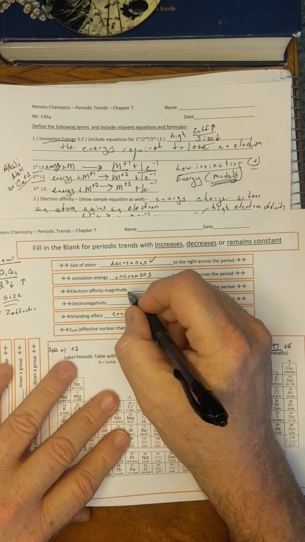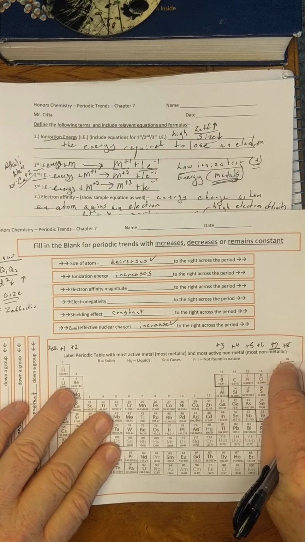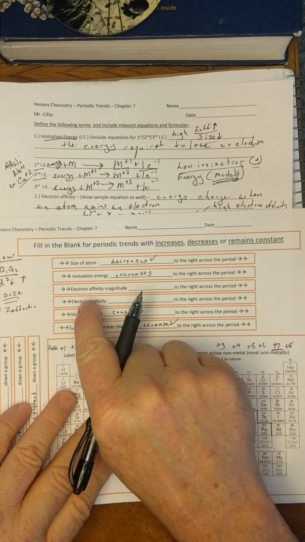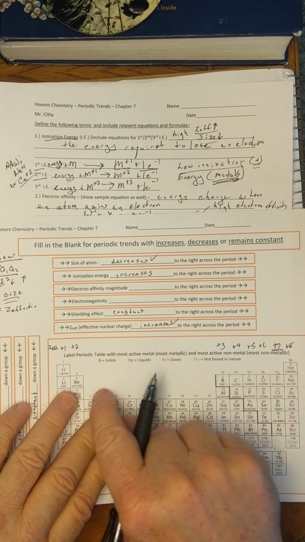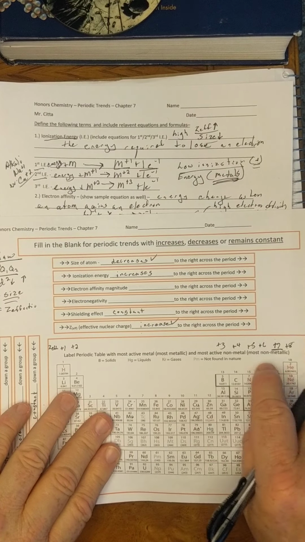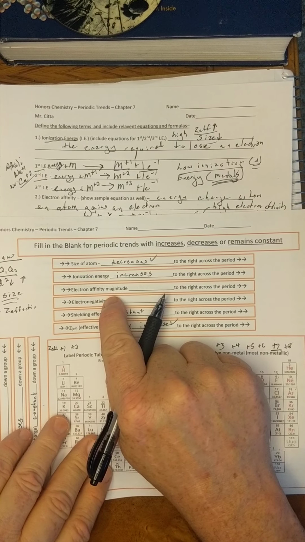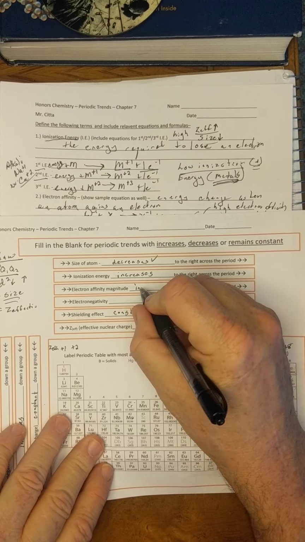So electron affinity: as your Z effective goes up, your electron affinity goes up. Okay, and as your size decreases, that also causes it to increase.